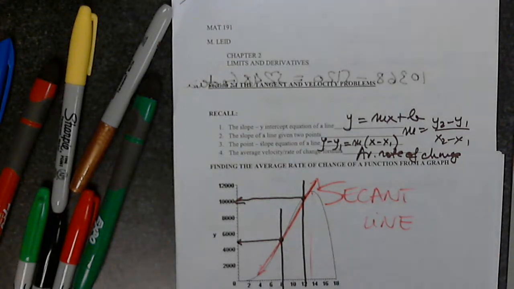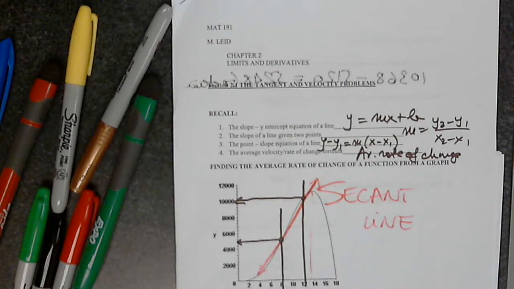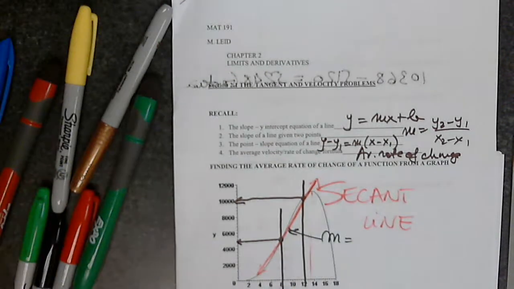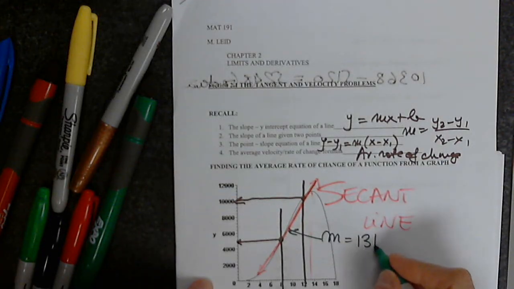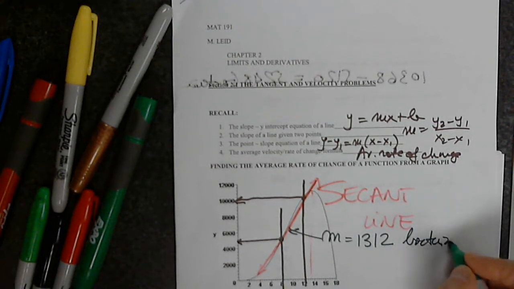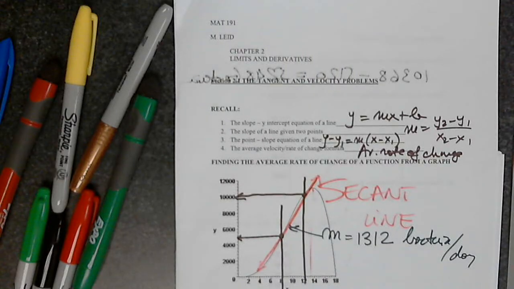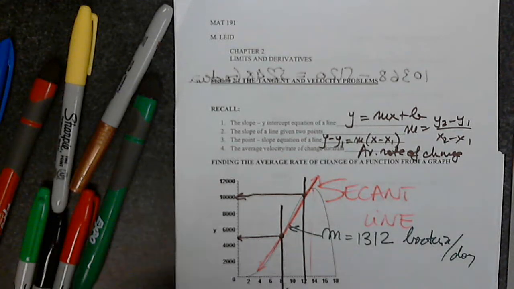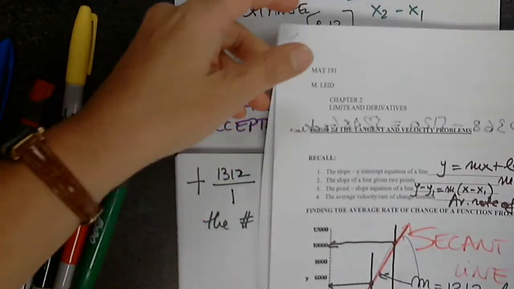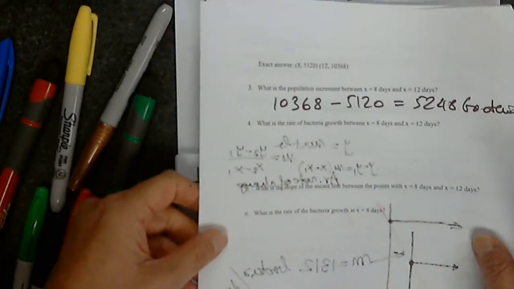Okay, can anyone give us the slope of this line? So I'm asking, what is the slope of the secant line? Of course, 1,312, indeed, bacteria per day. If you want to be considered abstract, in this particular case, I'm fine if it's just 1,312, because we're talking about a line. But otherwise, it has to have a measurement unit. Okay, very good. Now, final question.